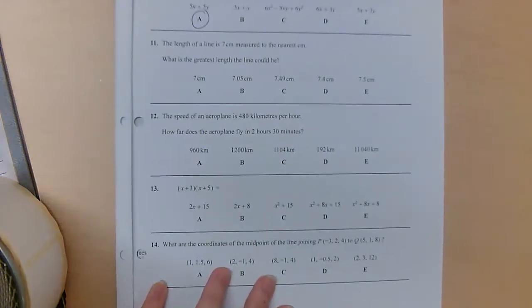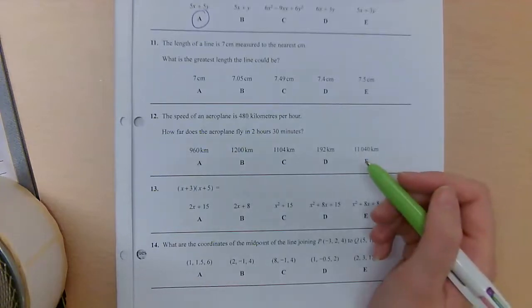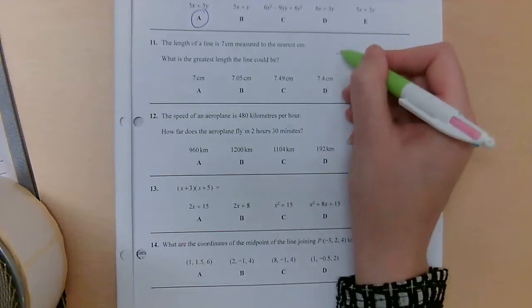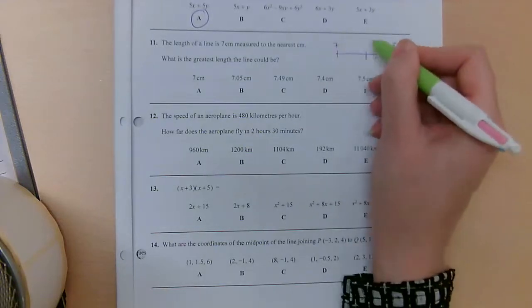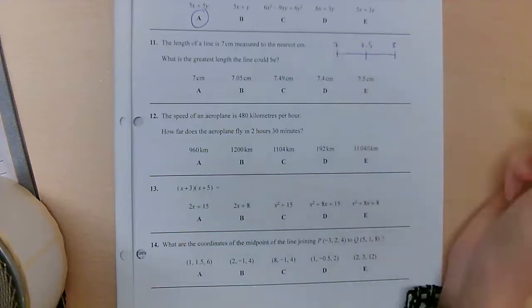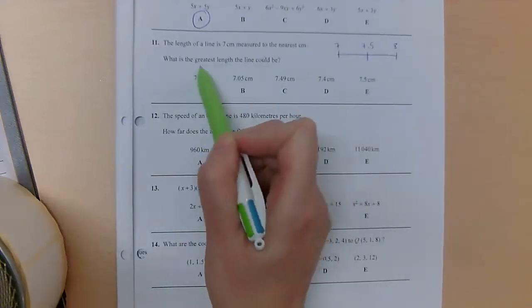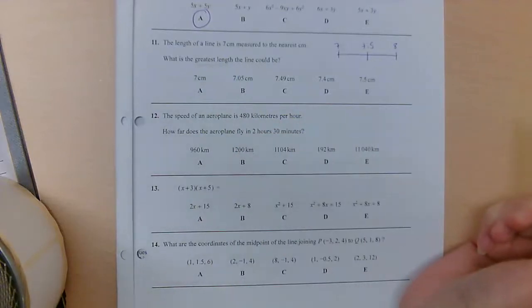Question 11. Length of a line is 7 centimeters to the nearest centimeter. The greatest length the line could be, okay, well I know my cutoff point is going to be, for 7 and 8, is going to be 7.5. That would be the upper bound. However, okay, be careful. I want to know the actual greatest length.